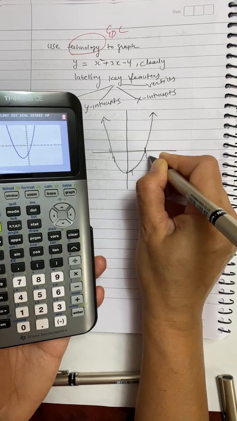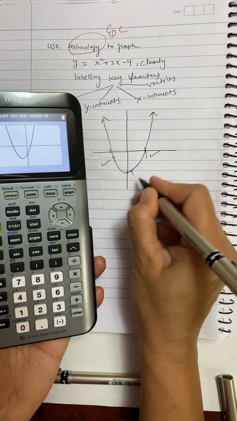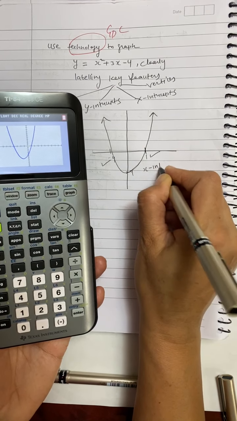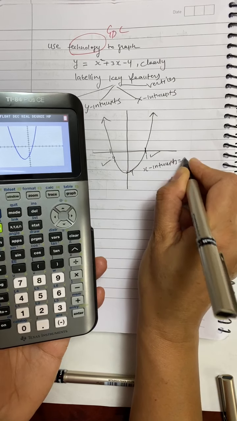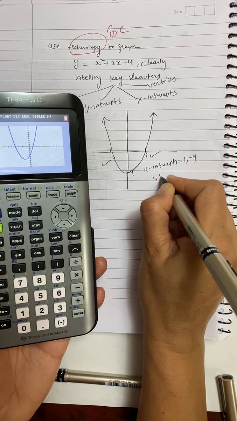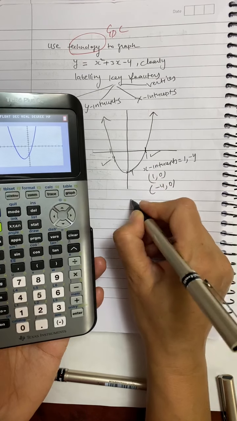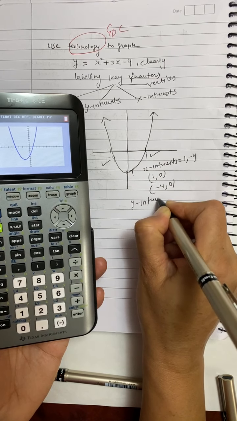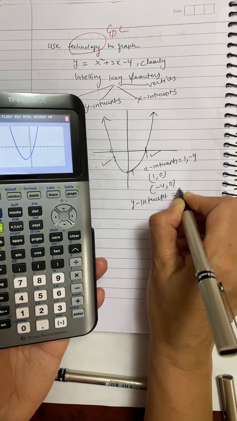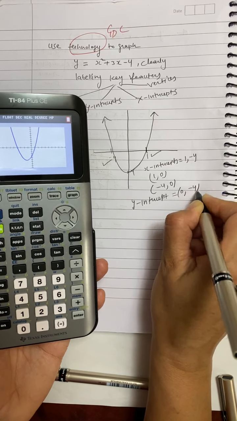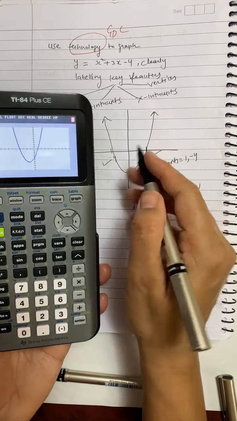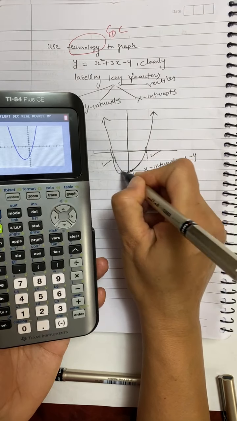This is your x-intercepts. So the x-intercepts in this case are 1 and -4, so (1, 0) and (-4, 0). The y-intercept in this case is (0, -4).